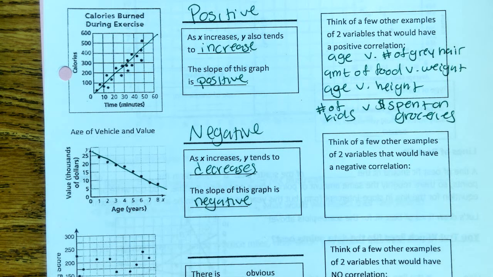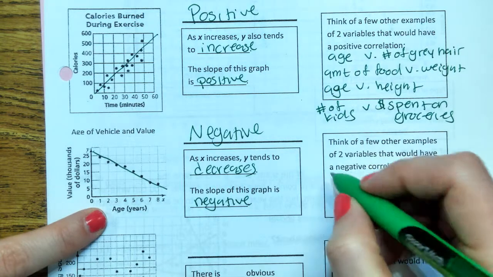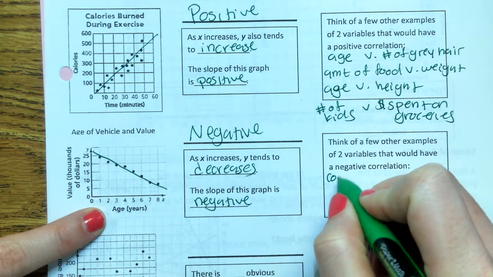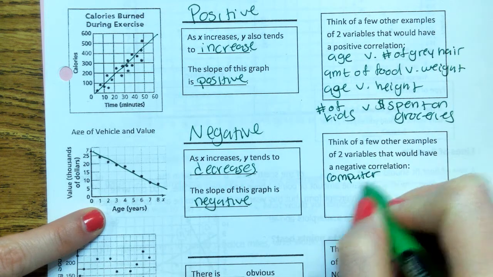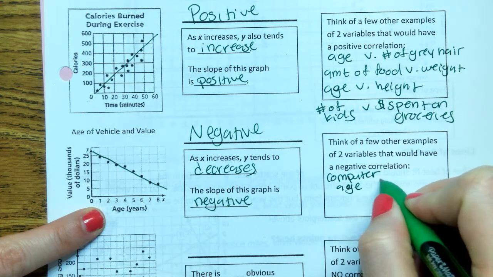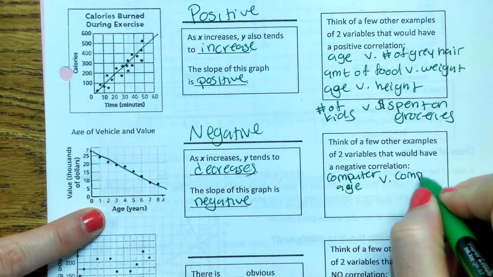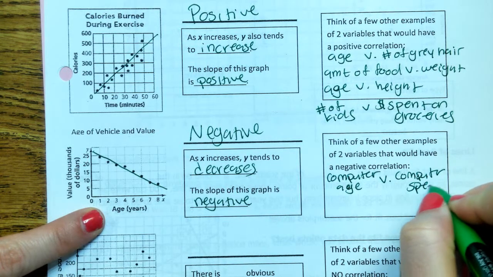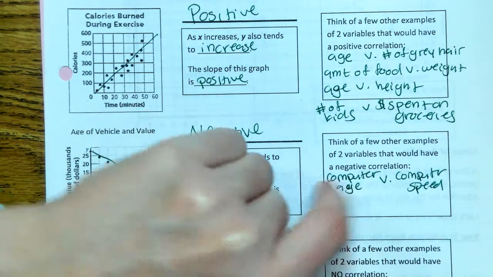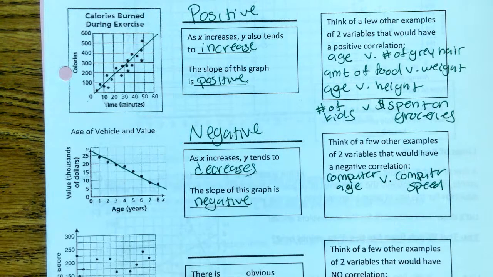Okay, so we can do the same thing with your computer. So the older your computer gets, the slower it gets. As the age increases on your computer, the speed goes down.